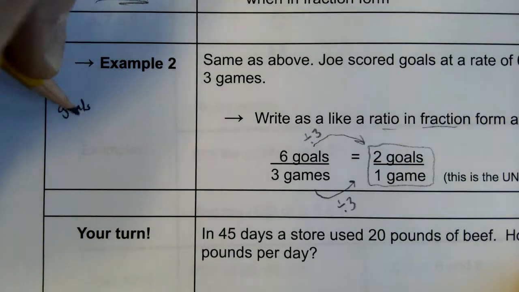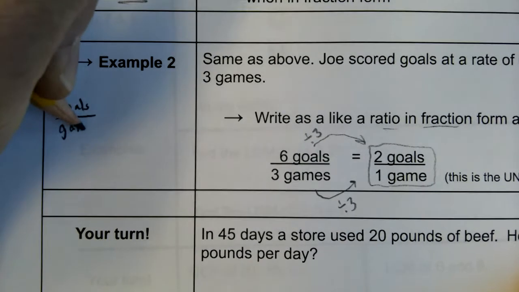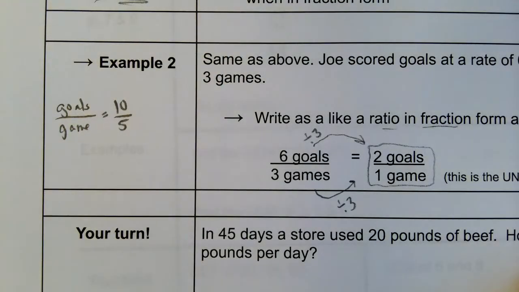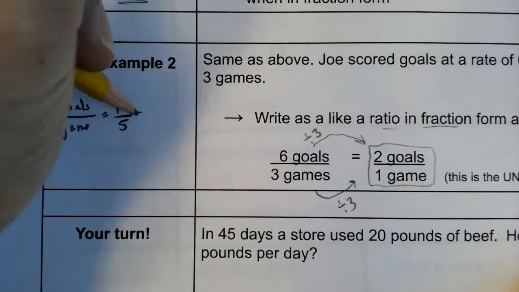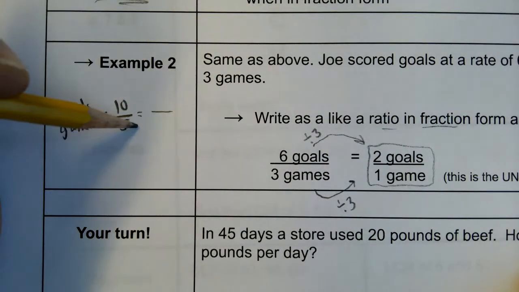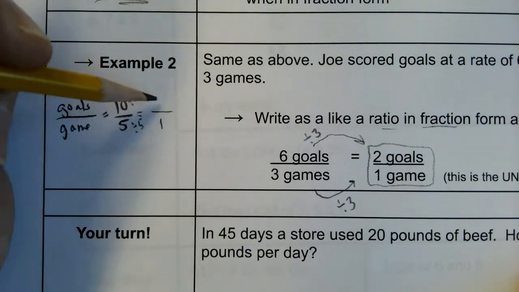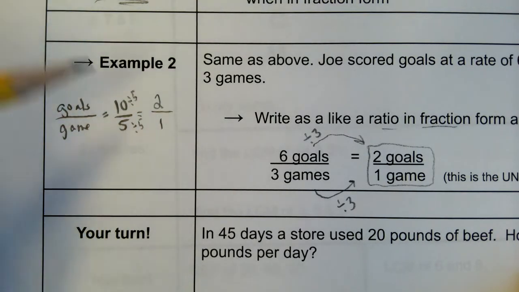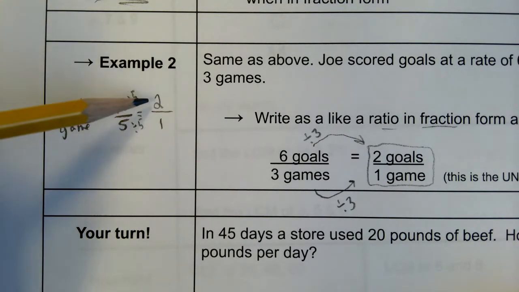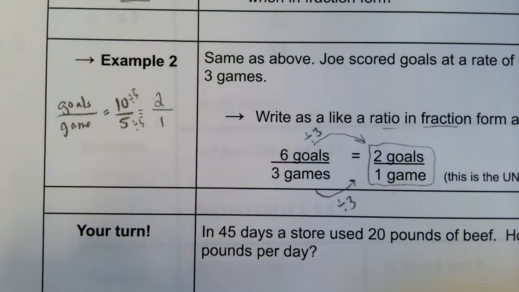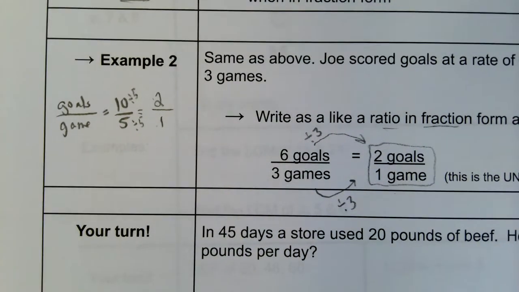Goals per game, and the other person scored 10 goals in 5 games. If we get this down to a unit rate, divide the top and bottom by 5, that's 2 over 1. This guy, or gal, scored goals at a rate of 2 goals per game. It's the same. So they scored goals at the same rate. They just played more games.